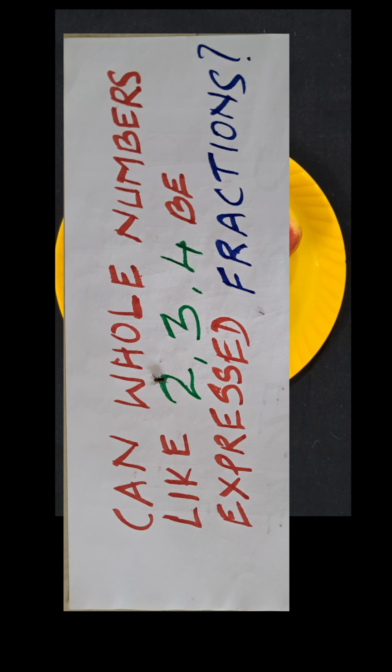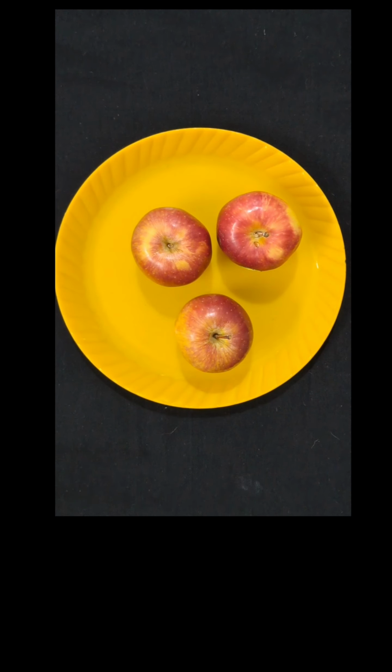You can see 3 apples on a yellow plate. Can we express these 3 apples as a fraction? If we want to express these 3 apples as a fraction, we need to know the denominator and the numerator of these 3 apples. How can we find out this numerator and the denominator of these 3 apples?